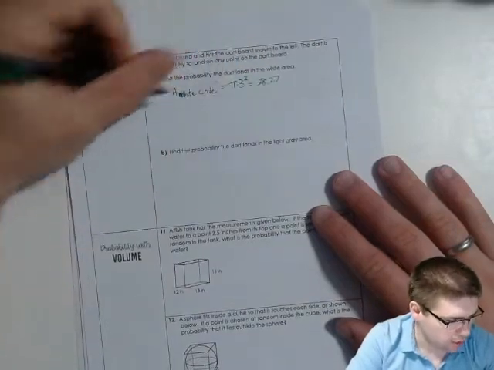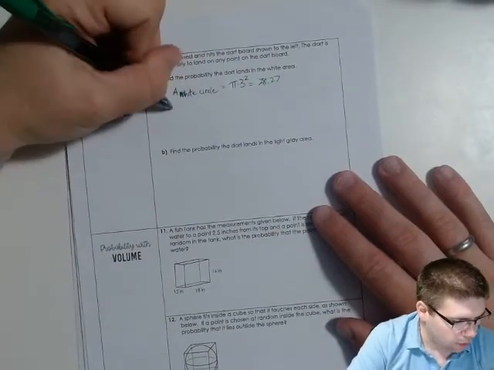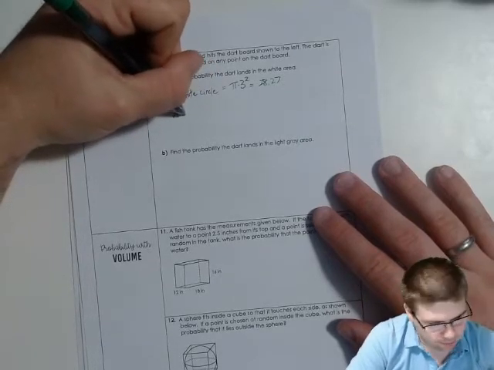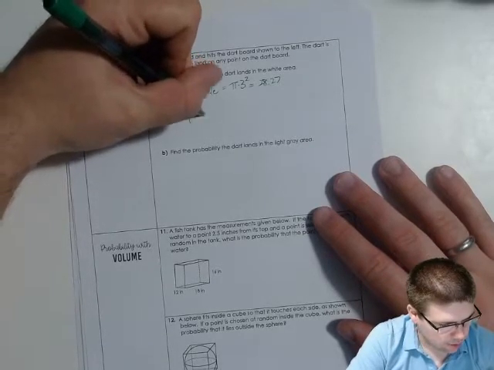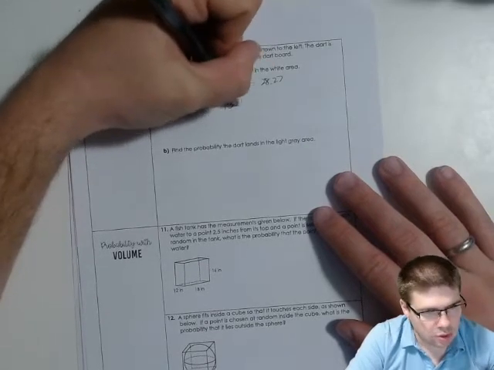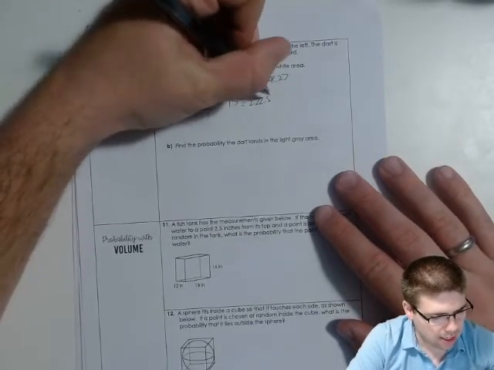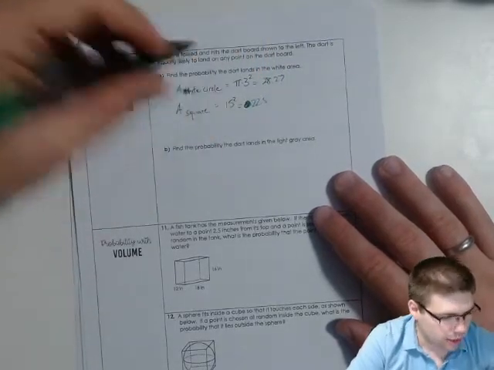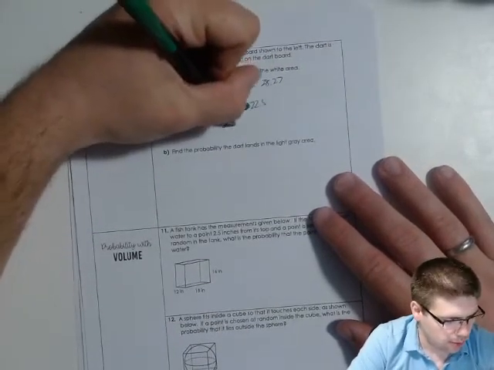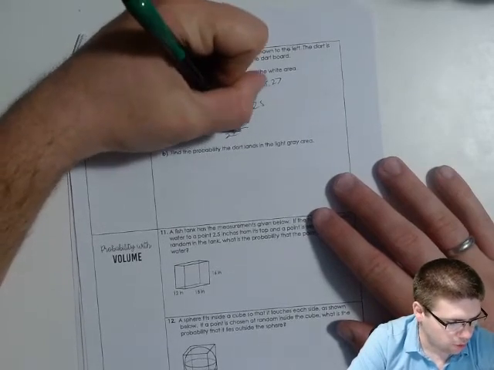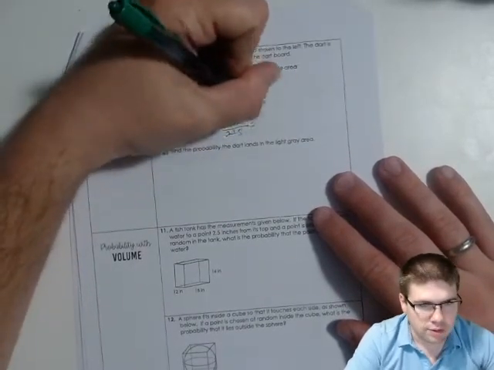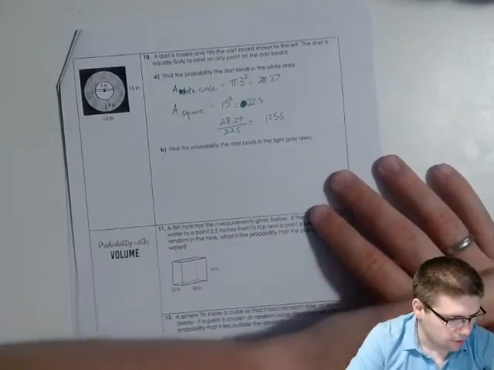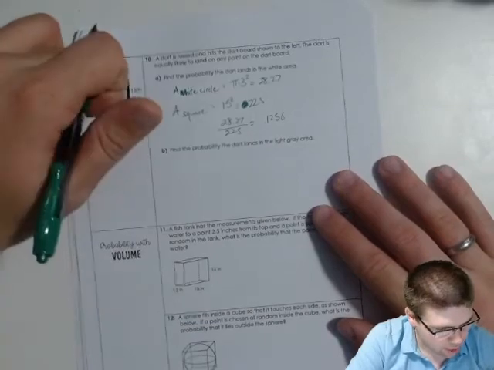And then we need the overall area of the board, which is the area of the square, which is 15 squared, which works out to be 225 square inches. And so it ends up being 28.27 out of 225, which gives us a probability of 0.1256. So that's our probability of hitting the white area.